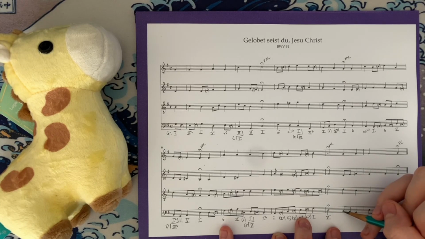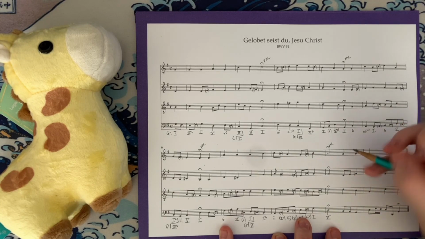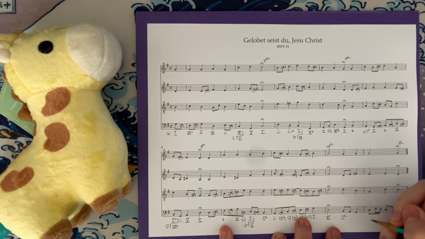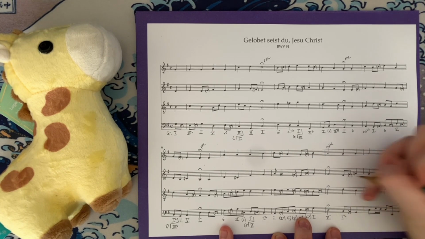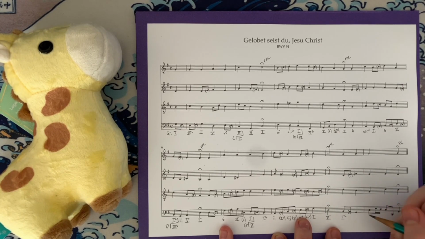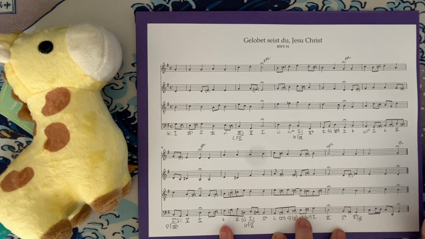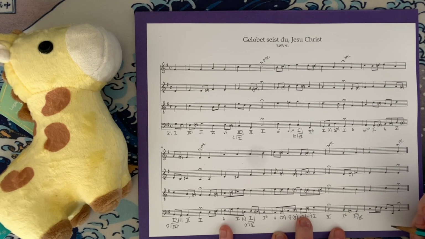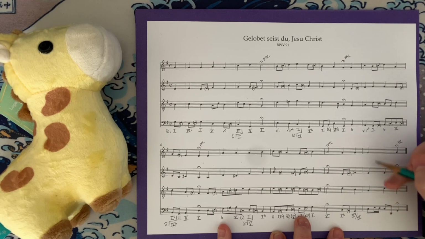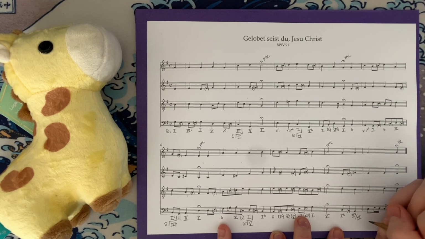Okay, we have B, D, D, and G. Another tonic triad, but this time it's in first inversion. Some passing tones in the alto and the bass. G, B, F, and G. That is a G7 chord. And we know that that would be a dominant of 4, because G is the dominant of C. We would expect a C chord immediately after that. C, G, E, and G. That's a root position C major triad.